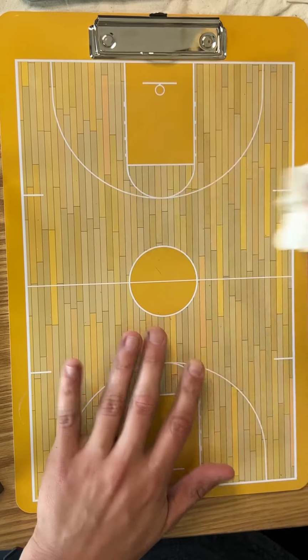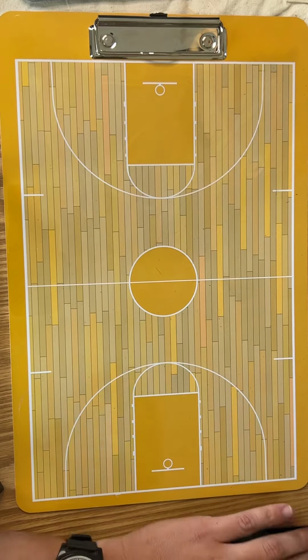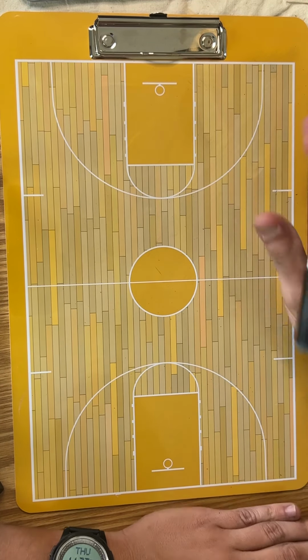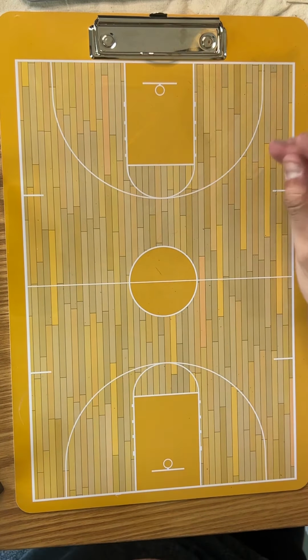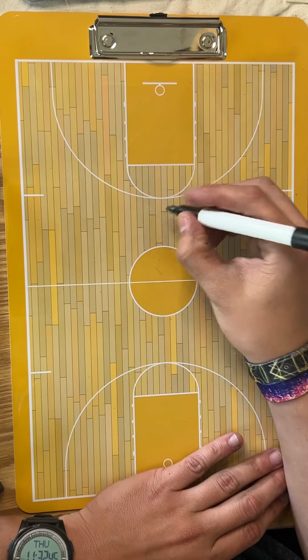We'll talk about ball screen stuff at another time, but that's basically the way you can kind of install 5 out for anything that you run, all right? You can make it as flexible as you want. It depends on your players. But let's talk about one more thing. Let's talk about post-ups. Right?